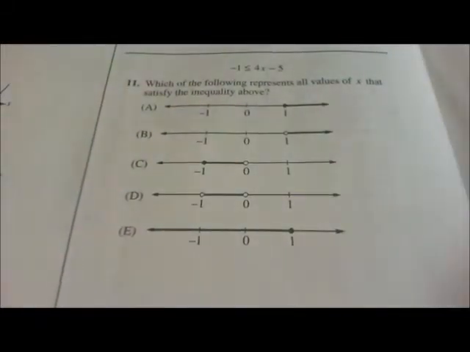Alright, now this is the CollegeBoard SAT official guide, Practice Test 2, Section 8, numbers 11 to 16. Alright, number 11 is pretty easy. You just have to move things around for this.